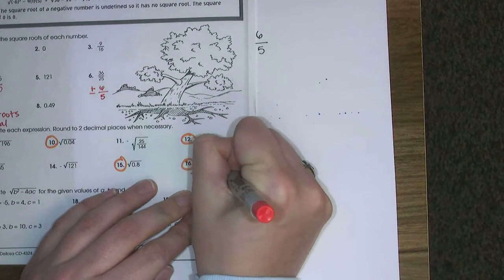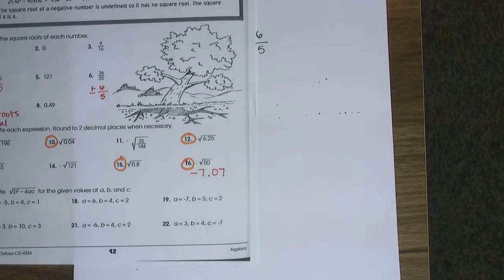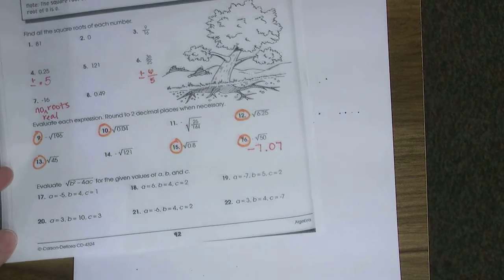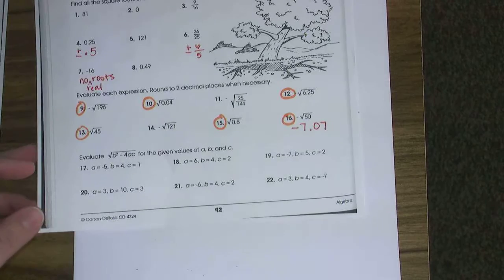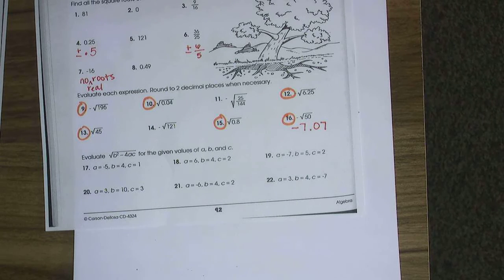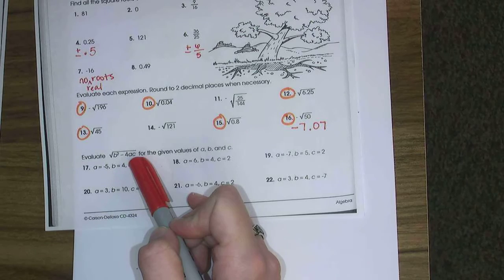Alright, evaluate. Now, this part right here is an intro to what we will be doing for next week's lesson. So this one is literally just taking these values and plugging them into this formula that's given right here. They kind of talk about this up here, but this is the square root portion of the quadratic formula that we'll be looking at next week.